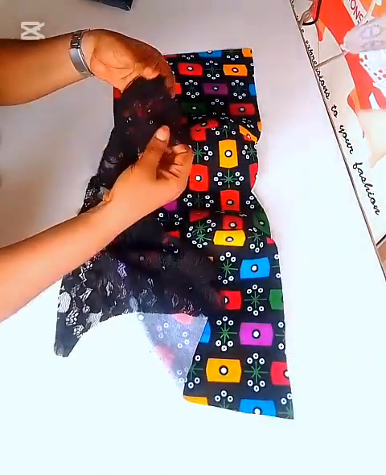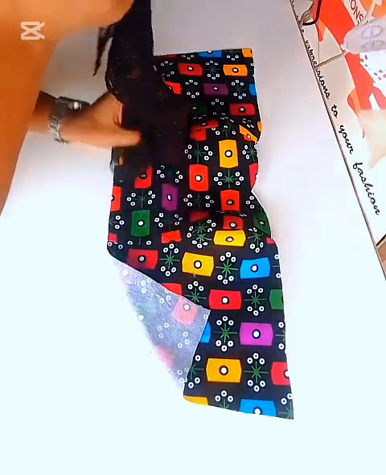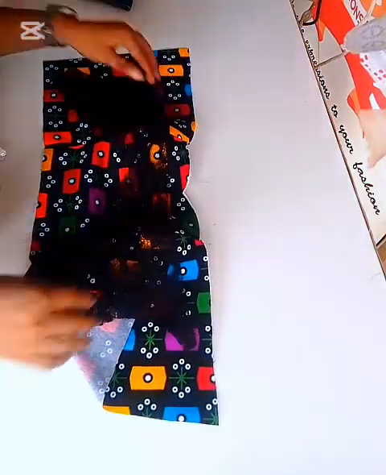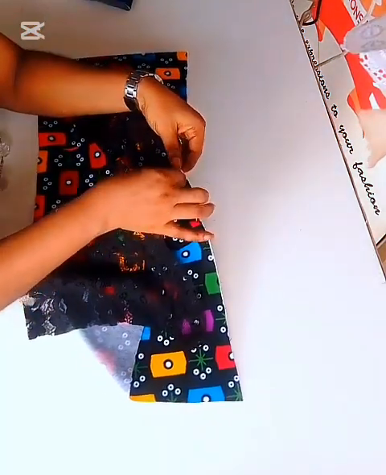I'm going to use it to cut out on the net, and this is it. So we are not doing any stitching on the net, any darting on the net.